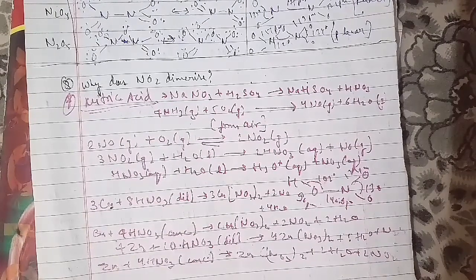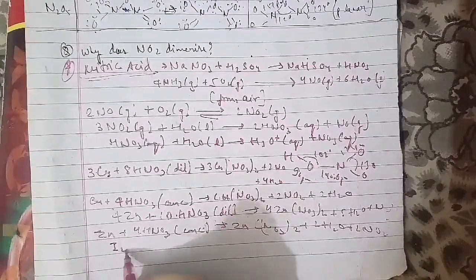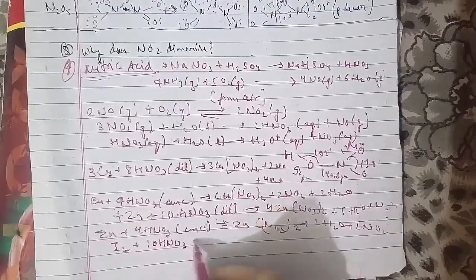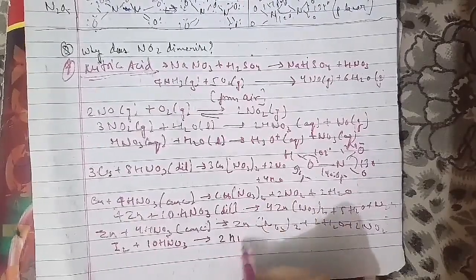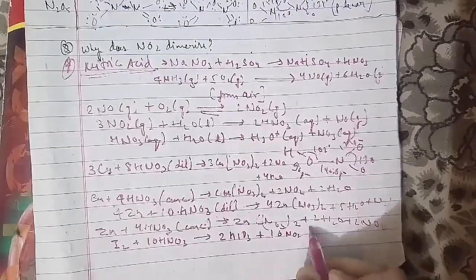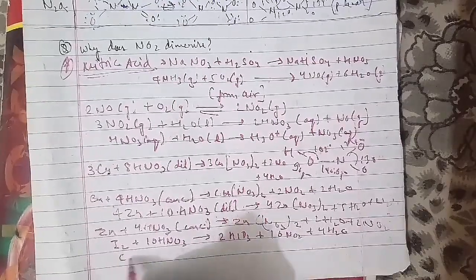In the same case we have another one, which is P4. We have P4 plus 20 HNO3. It will give 4 H3PO4 plus 20 NO2 plus 4 H2O here, that we have as the equation.